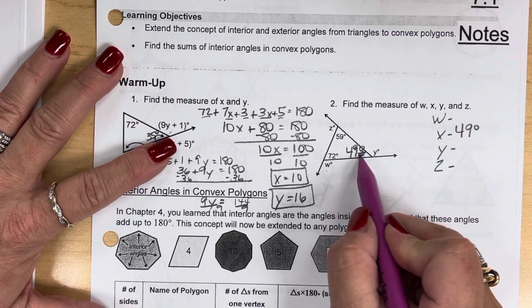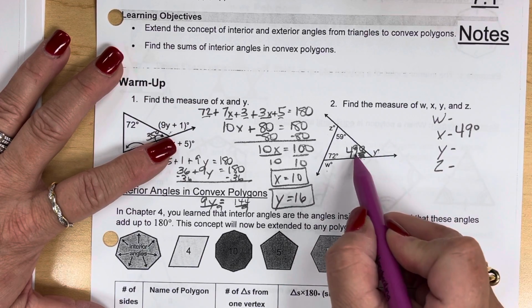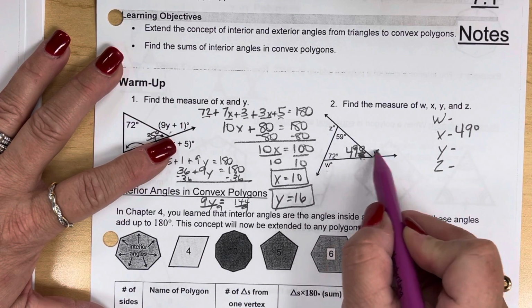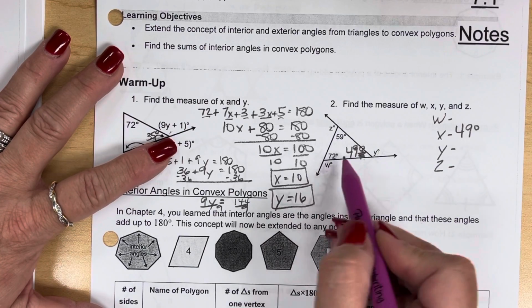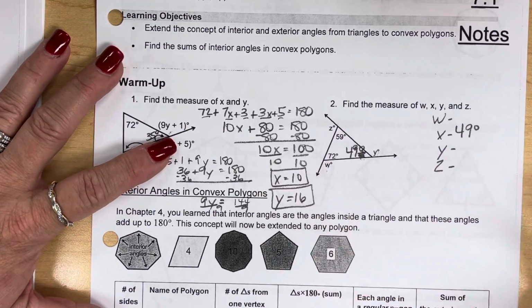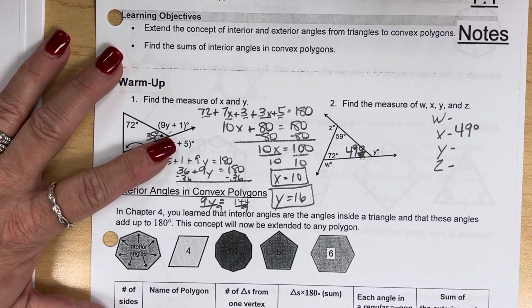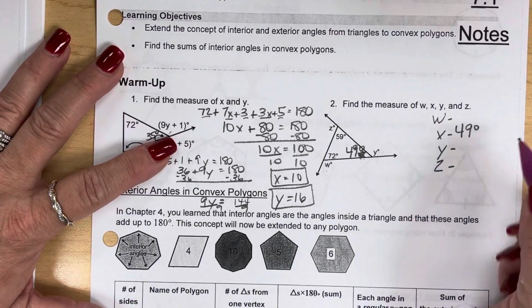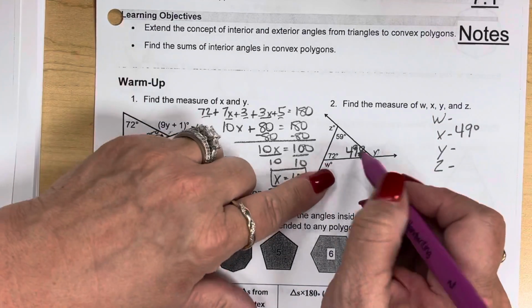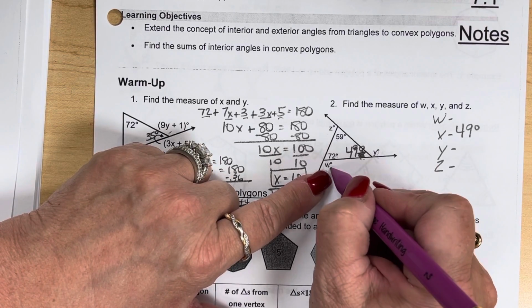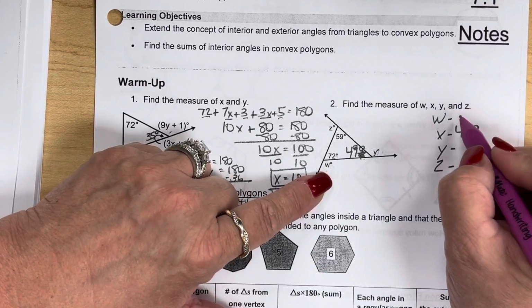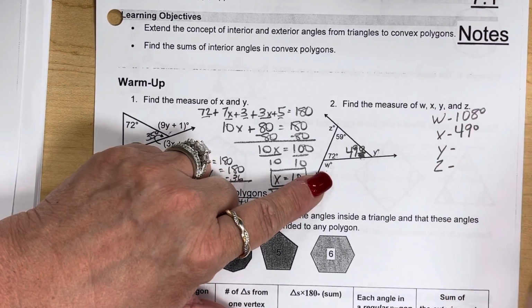Now you'll be able to solve for y because 49 and y make a linear pair. W and 72 also make a linear pair, and 59 and z make a linear pair. Linear pairs equal 180 degrees. So you're just going to subtract. I'll start with W. You would do 180 minus 72 to find W, and W would be 108 degrees.